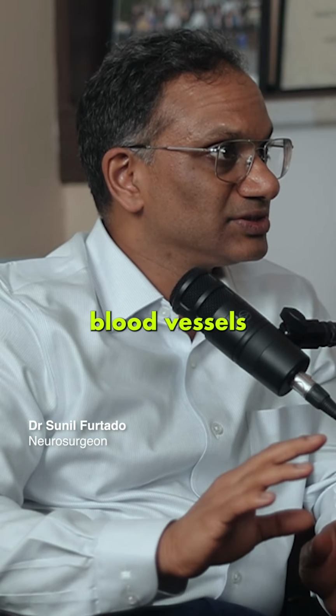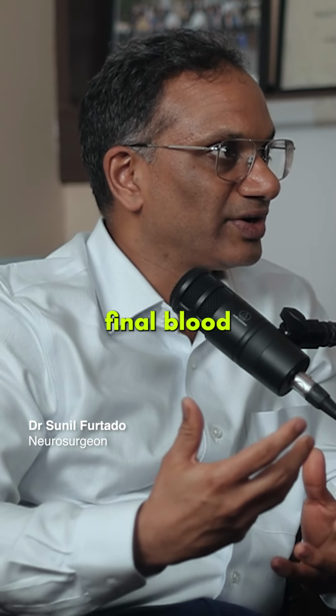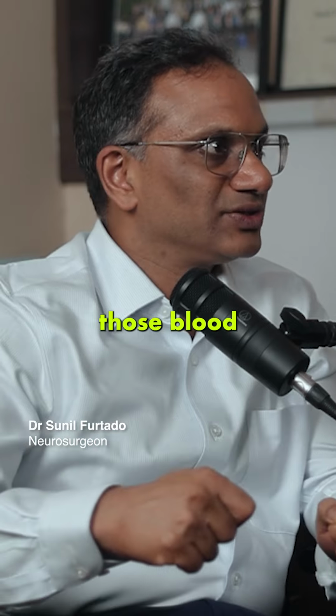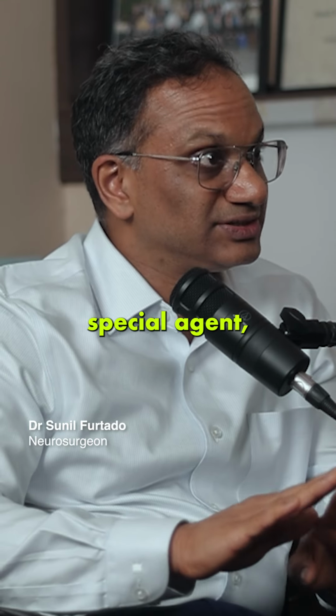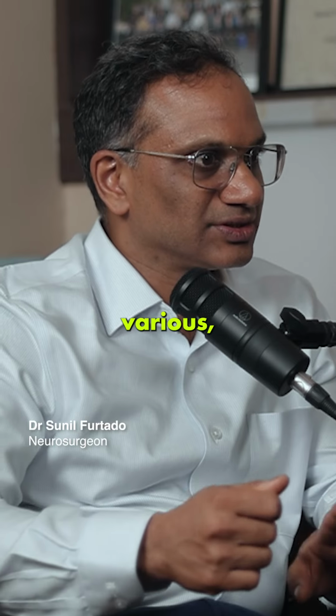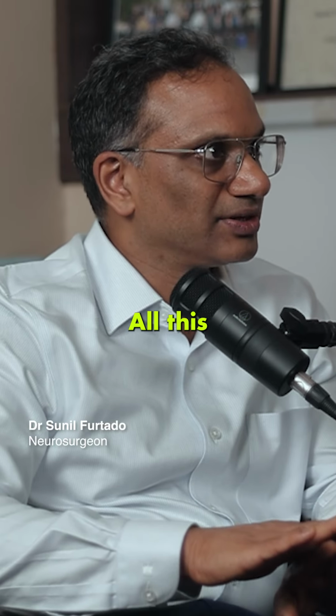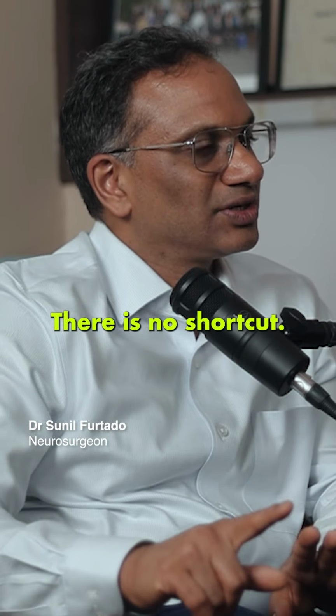And these blood vessels are very, very small, which are the final blood vessels in the brain. There's no way you can tie those blood vessels. There's a particular way of stopping the bleeding in the brain. There are special agents or methods of doing it, various medicines which we can apply on the brain. All this goes as a technique. There is no shortcut, there is no bypass.